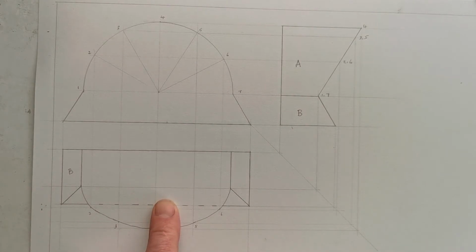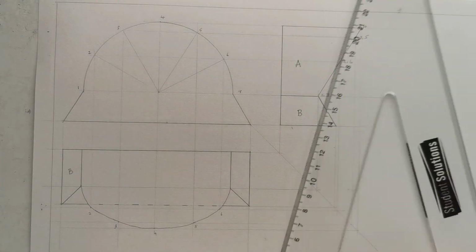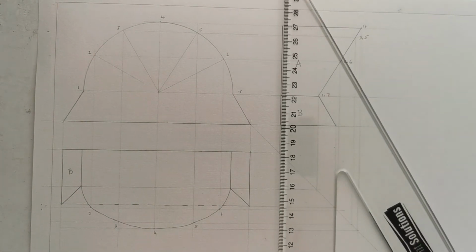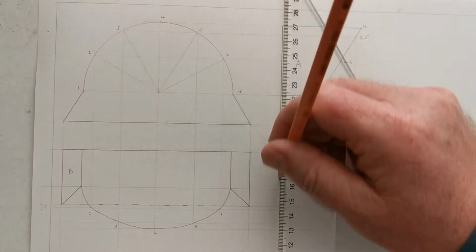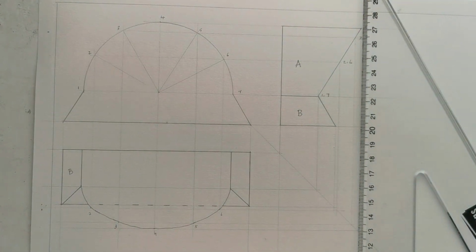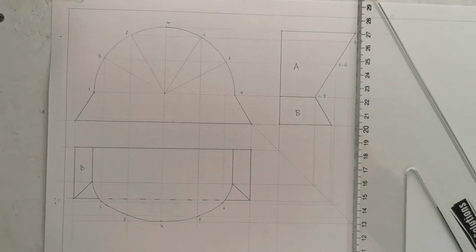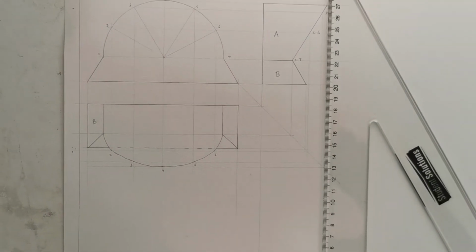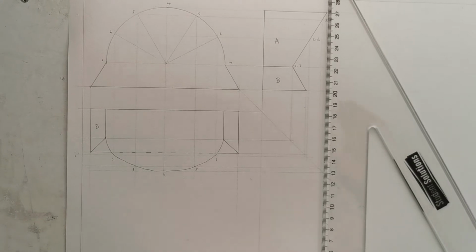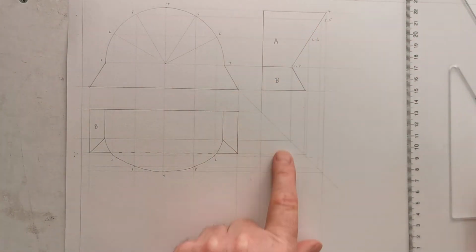Draw the development of the curved surface A. Now, I am going to draw the development of the curved surface A next, but I'm going to just project it down below here. I'll just zoom back another bit there now so that you can see what I'm doing. So I'm projecting it down from here.